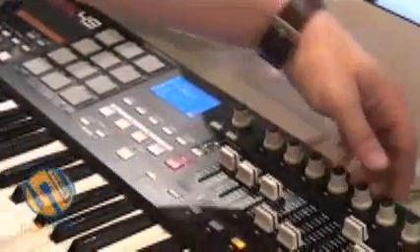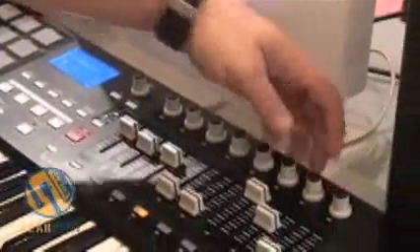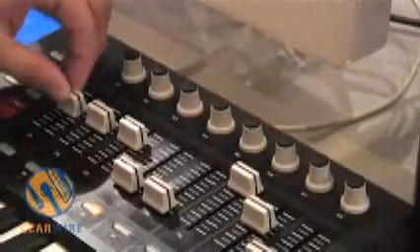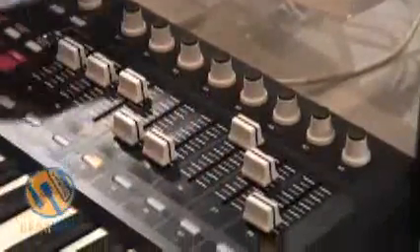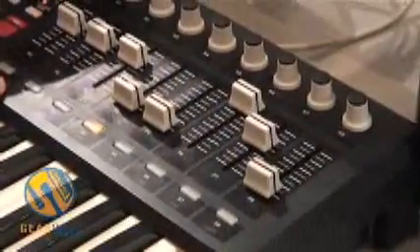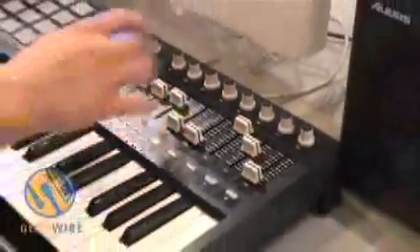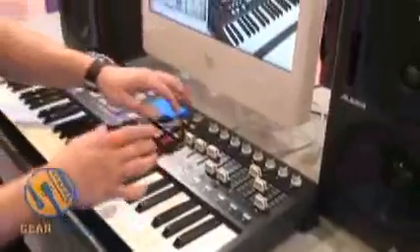We have 8 360-degree full-size knobs, 8 45mm sliders, and 8 backlit switches. You can control that through all 3 banks, giving you access to 72 different continuous controller program changes.